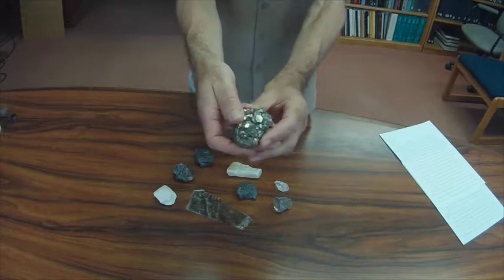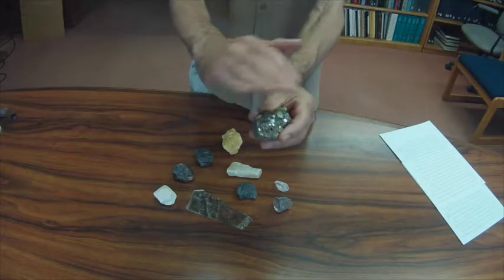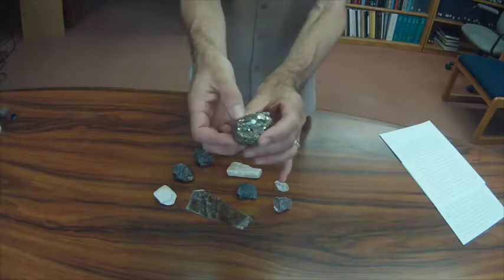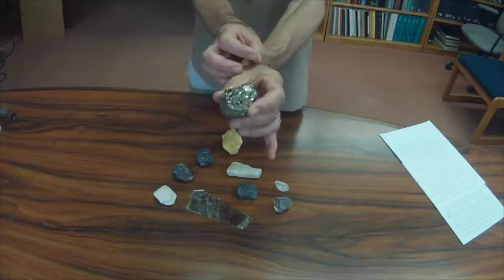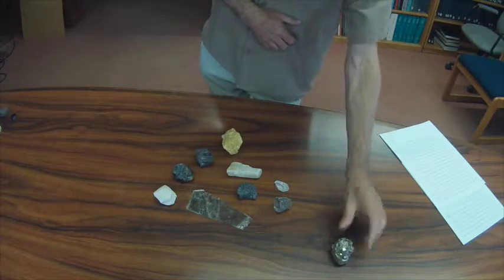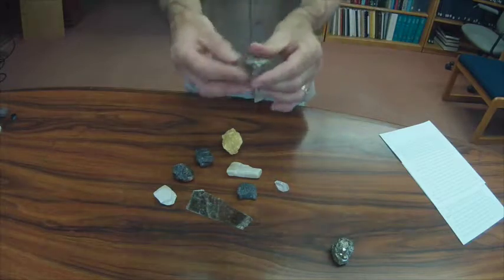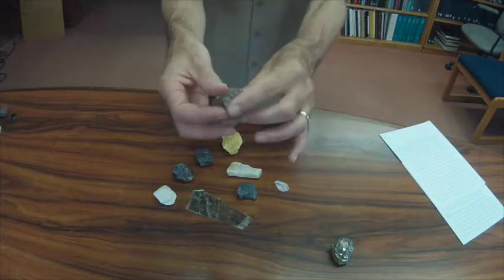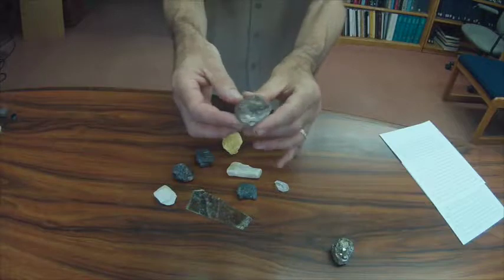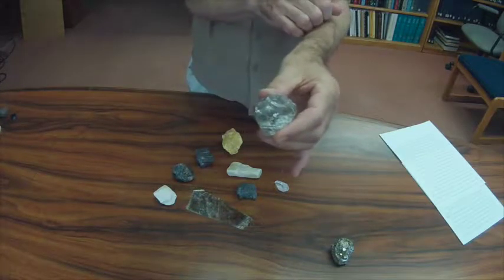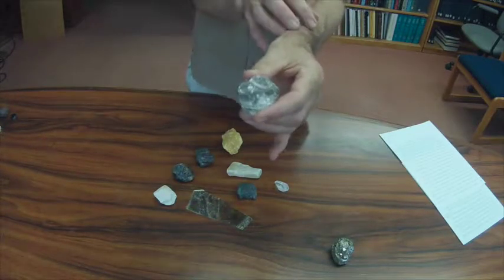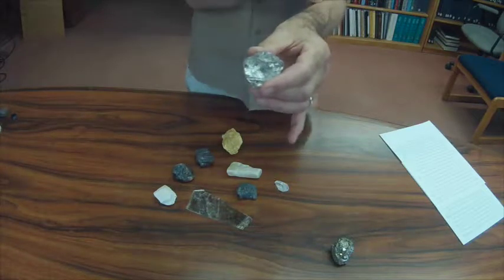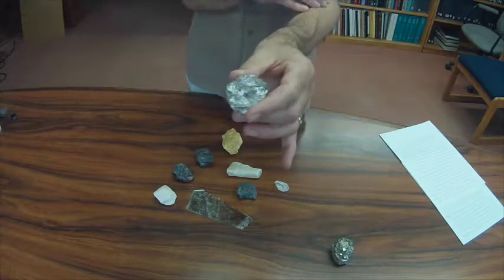It's completely opaque, light isn't penetrating the surface, it has very reflective surfaces, like you would expect in a metal. On the other hand, here's another mineral that, while it's shiny, is transparent or translucent. The light is penetrating into the mineral rather than completely reflecting off. So this is a non-metallic luster.